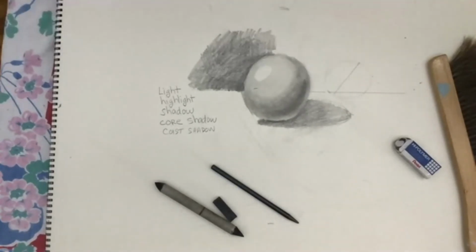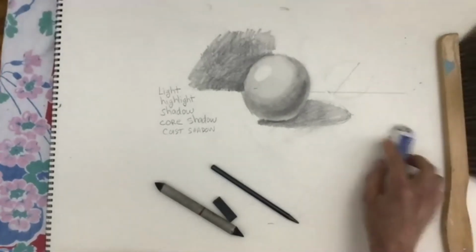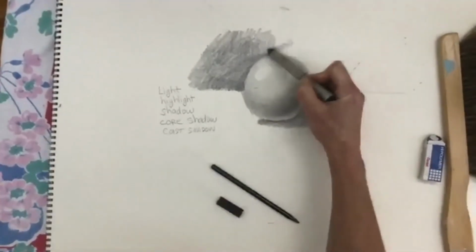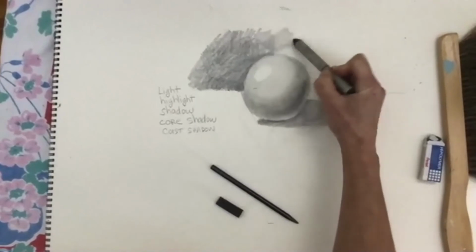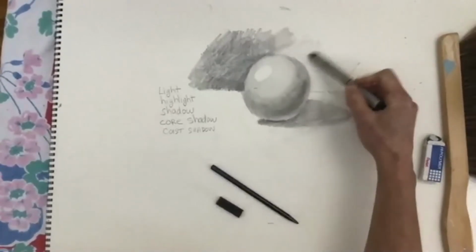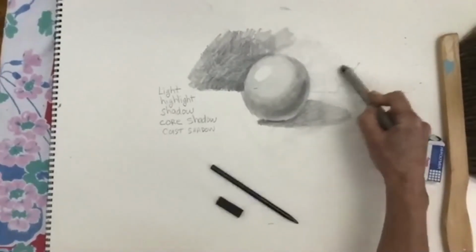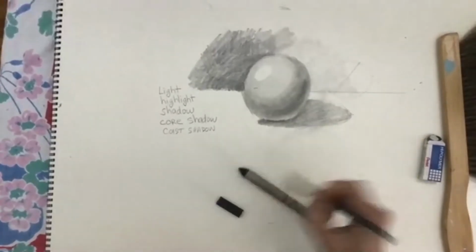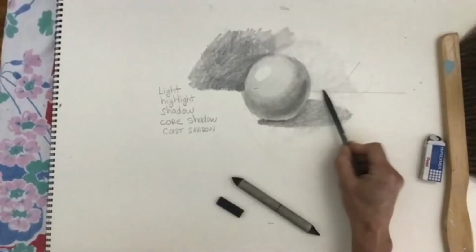Okay, and now you want to do the opposite on the other side of the sphere. I want you to create an area of light. Well, it's going to be a shadow, but it's got to be lighter than the ball.